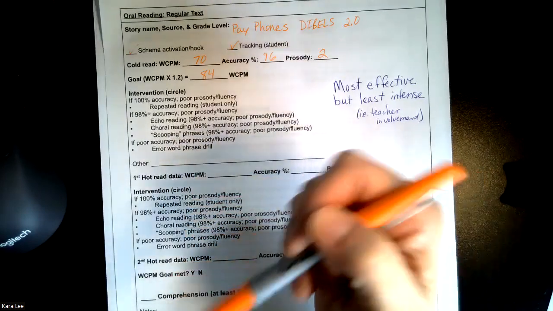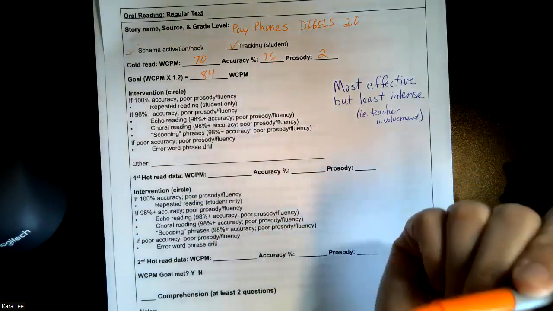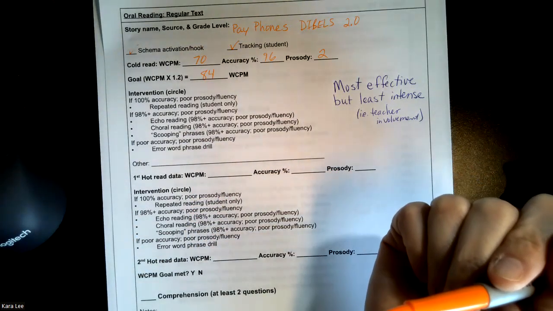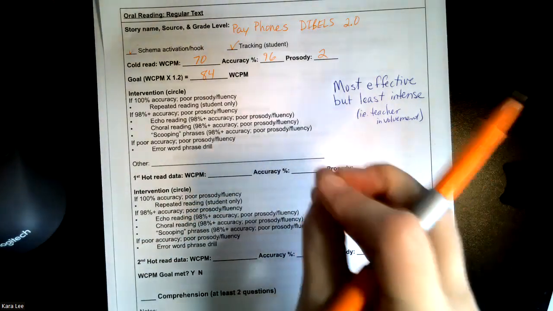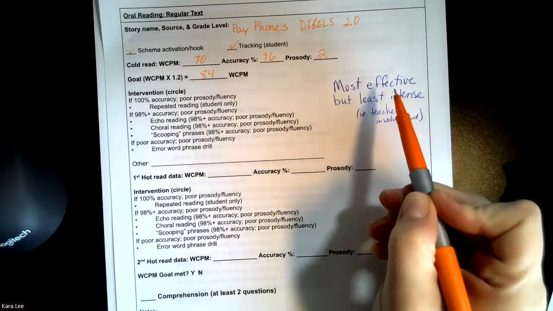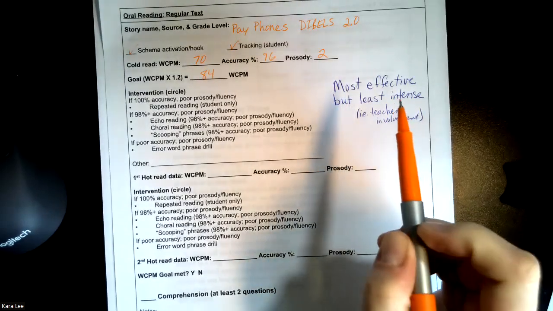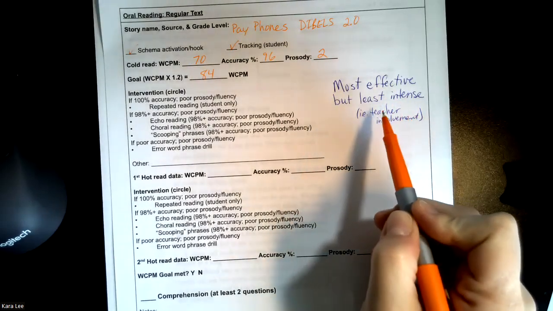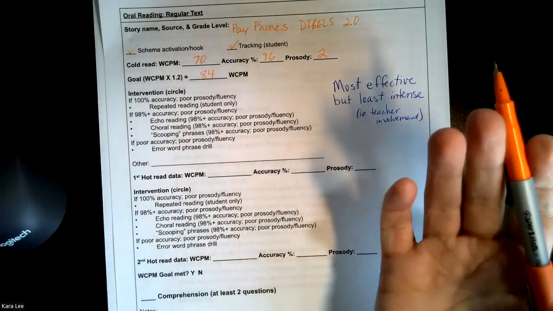Now, our choice of intervention, no matter what we're talking about, honestly, in any area, is to be the most efficient with the time that we have with kids. We're always trying to find the most effective but least intense intervention. So what does that intensity refer to? It's basically how much time the teacher is involved. That's a good way to think about it.